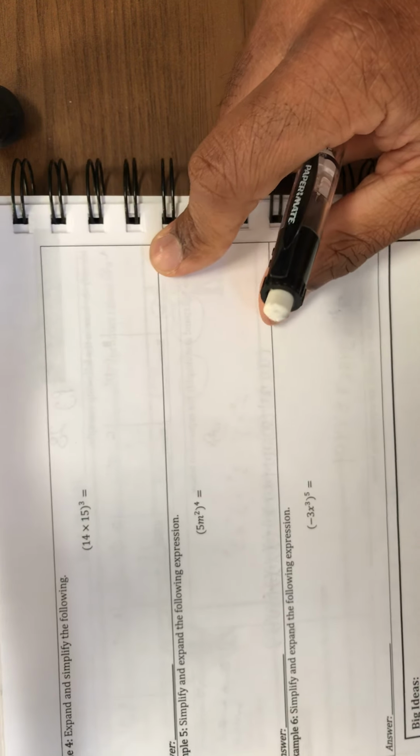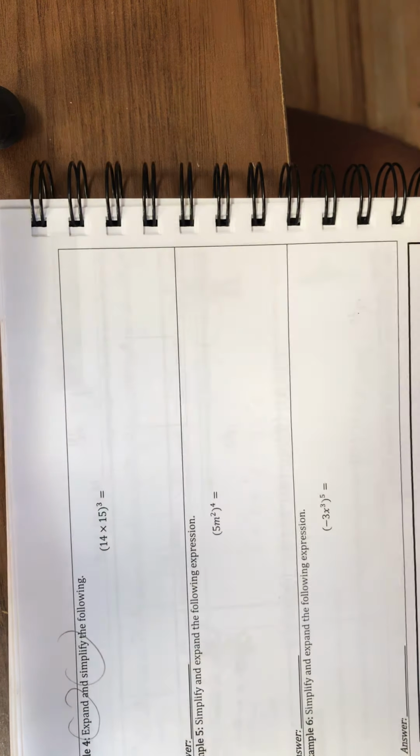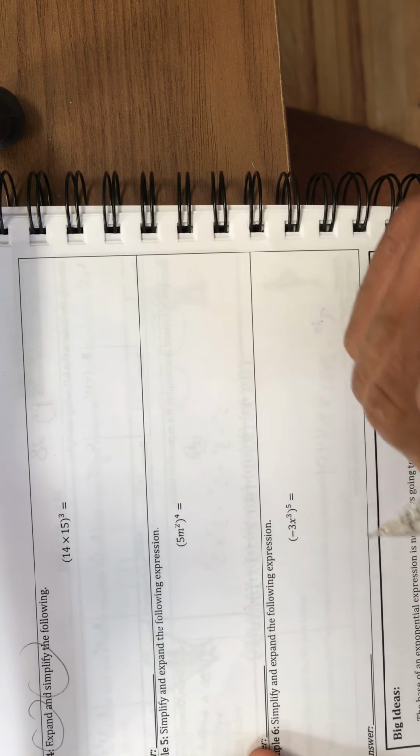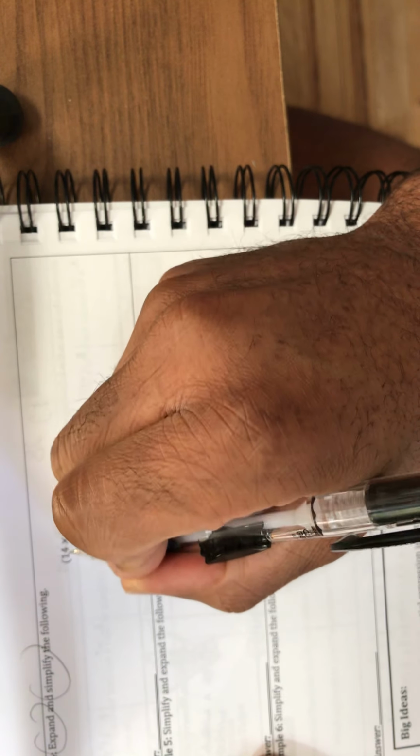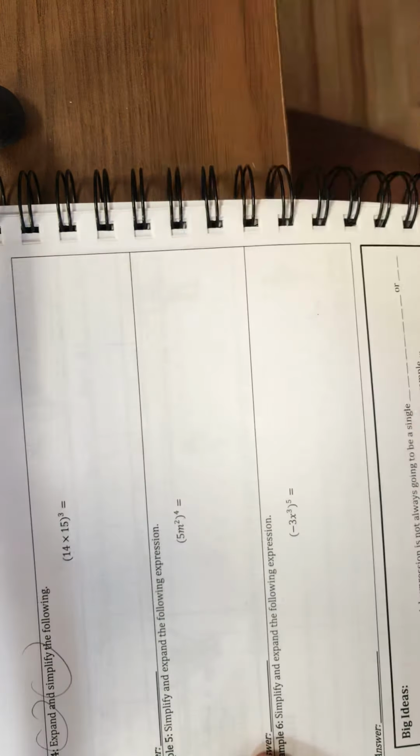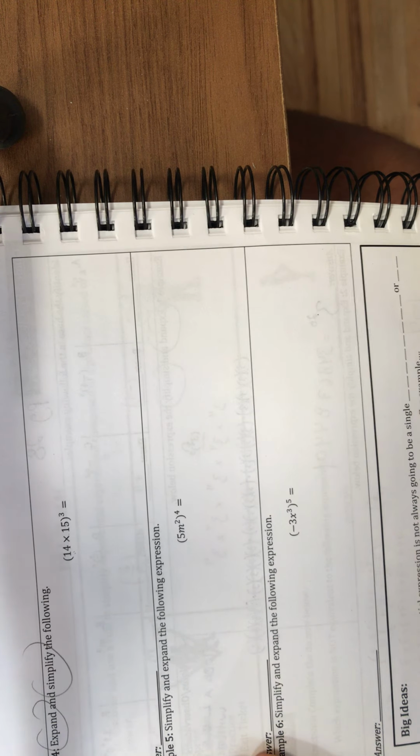Now we are on page 29 here, right? Expand and simplify the following. See if you can use our new rule to do the work, right? Pause the video and see if you can do it on your own, because I'm actually going to show you something pretty interesting here. So 14 times 15, we have two separate factors in here, and there are a couple things you can do, right?